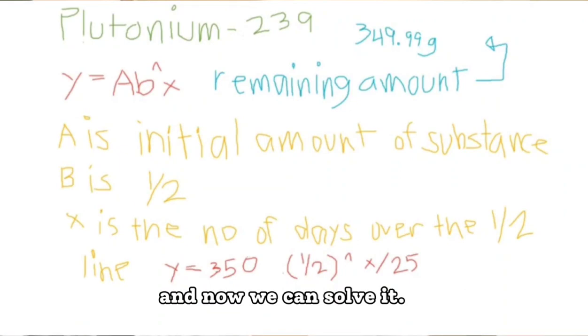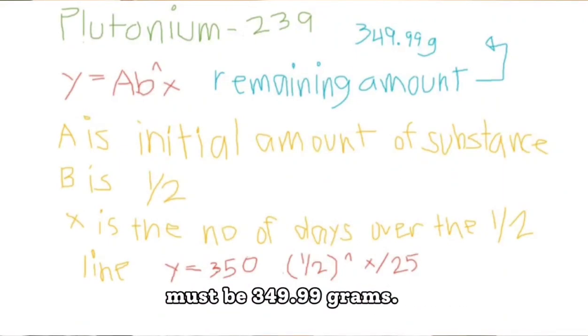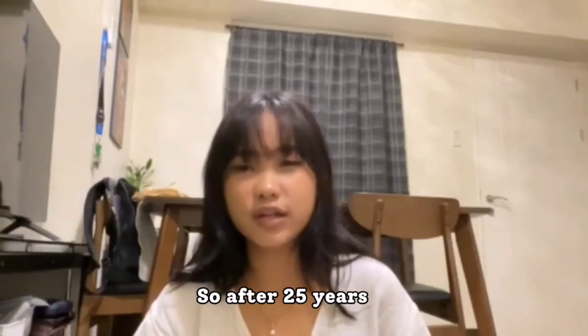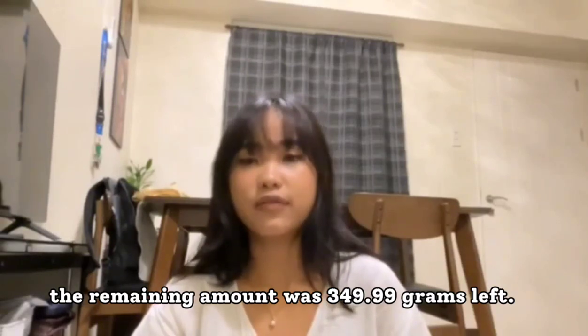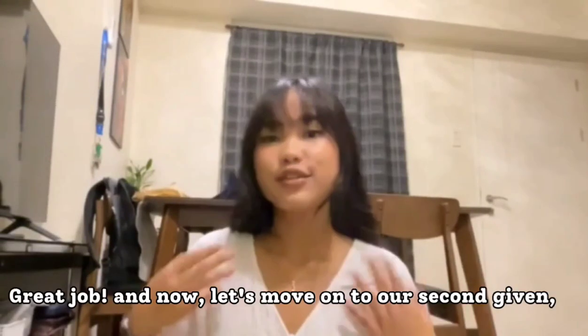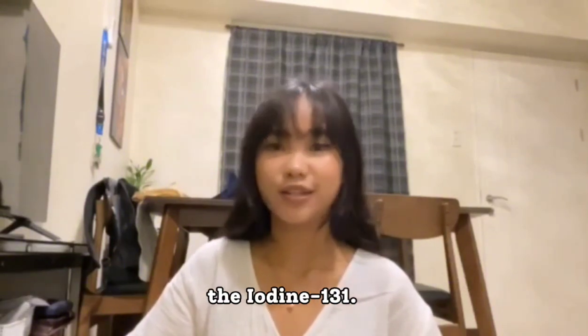And now we can solve it. After being solved, the answer for the remaining amount must be 349.99 grams. So after 25 years, the remaining amount was about 349 grams left. Great job! And now let's move on to our second given, iodine-131.